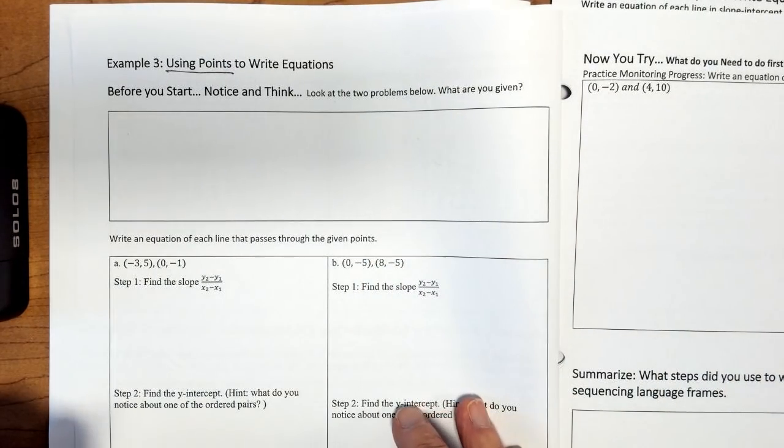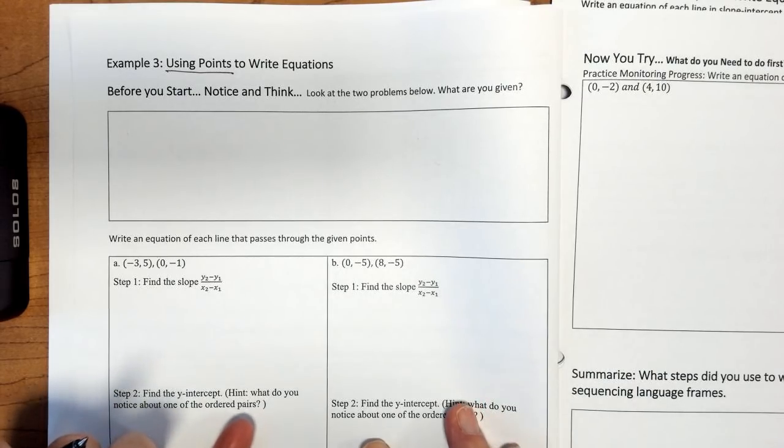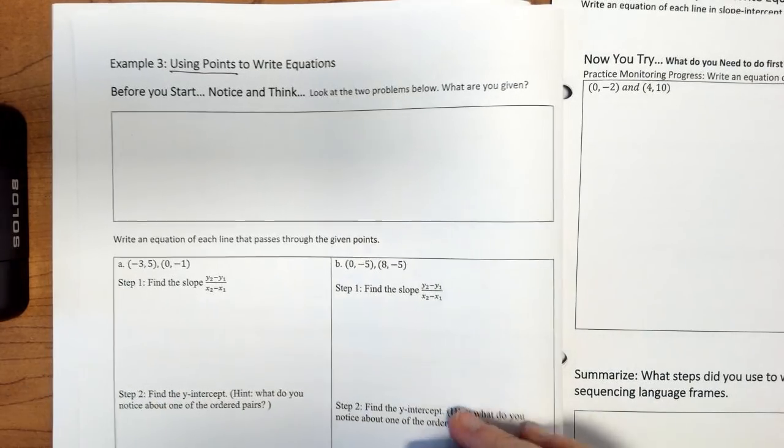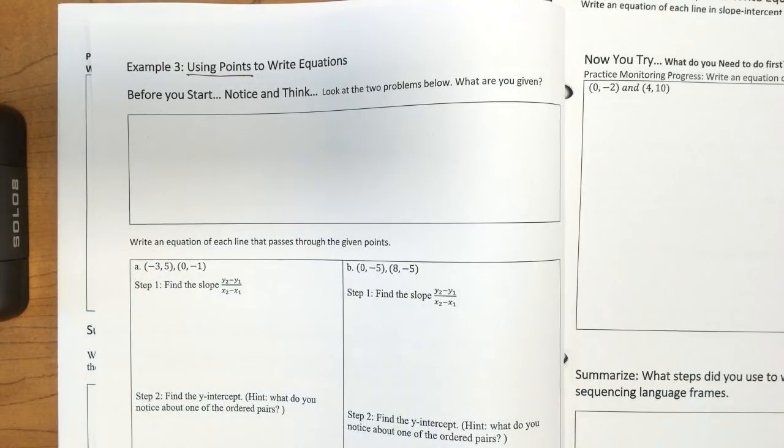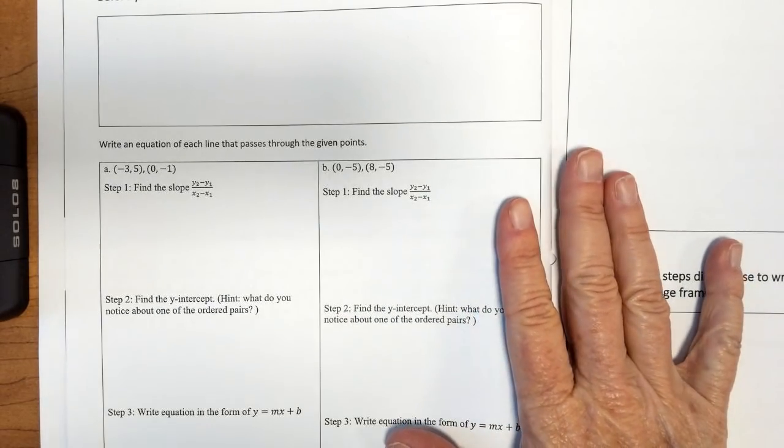Think back, what have we done so far? We were given the slope and the y-intercept in example 1. In example 2, we were given a graph. Well, now all we're given is points. So, let's go ahead and do these first two examples.